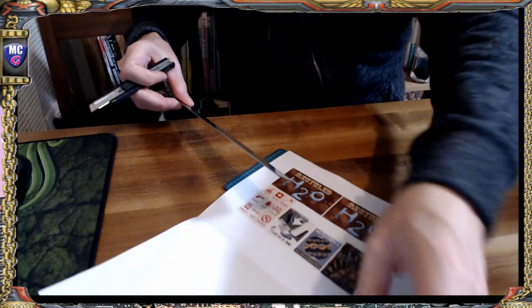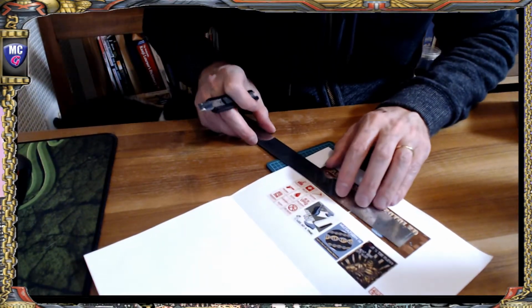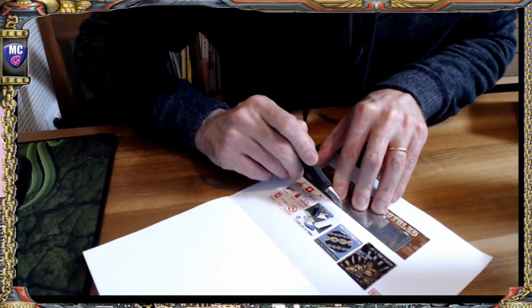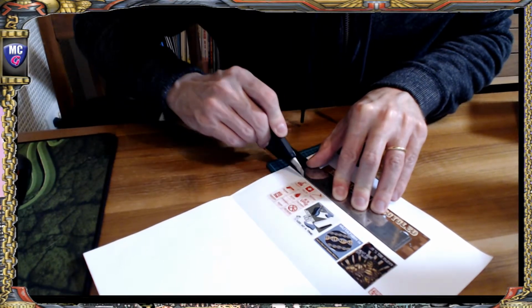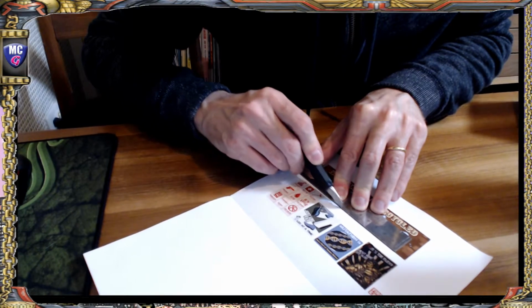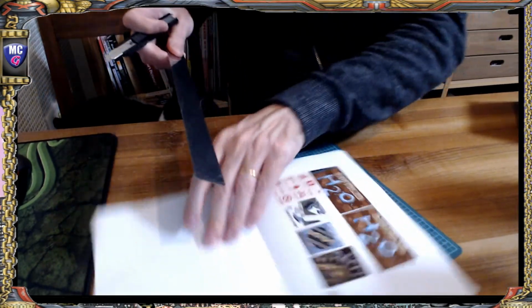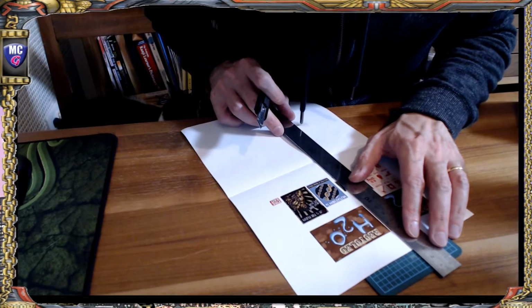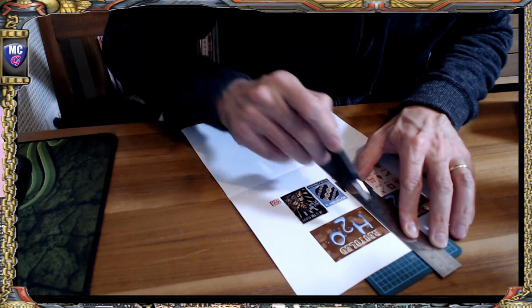So cut all 4 sides, of course. Why would you do anything otherwise? There we go, cut all 4 sides. Be careful of your fingers, make sure the blade is not going to leap up over the ruler and across your fingers.